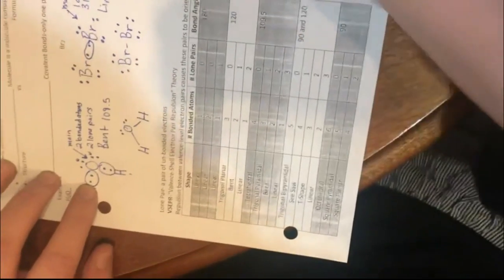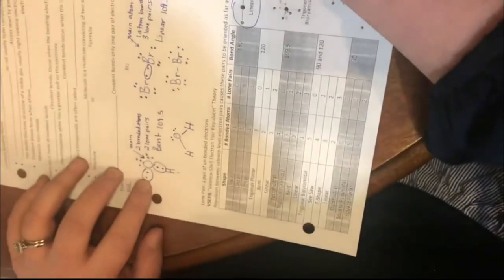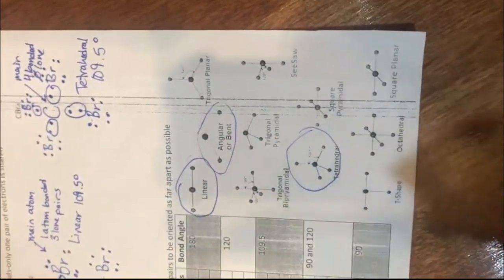So you're going to be looking at this chart. Where are our 4 bonded and our 0 lone? So we have 4 bonded, 0 lone. That's going to be a tetrahedral. Tetrahedral with a bond angle of 109.5. That's a popular one that we're going to use. Okay, so if we look down here, our tetrahedral molecule is going to look like that. We're going to do the best that we can to redraw that.